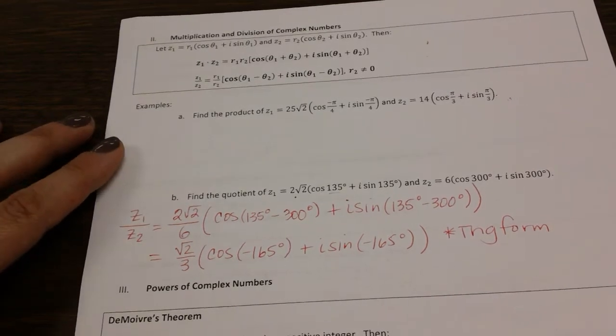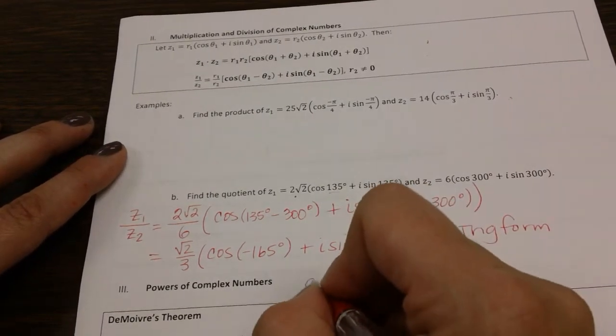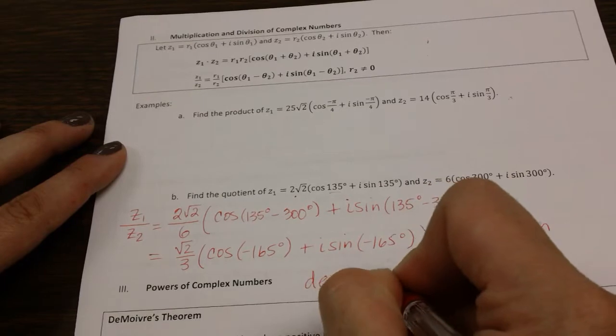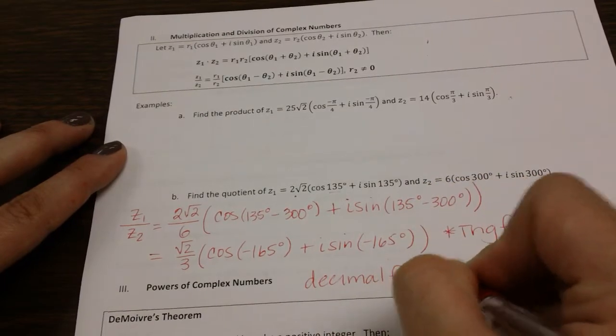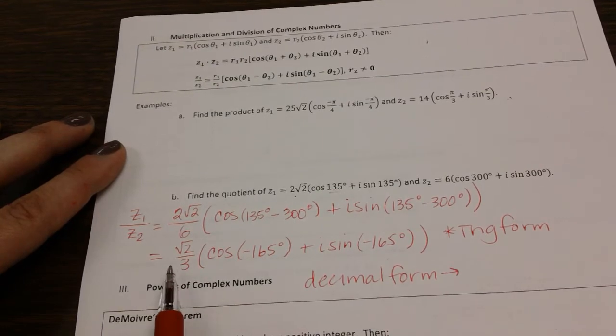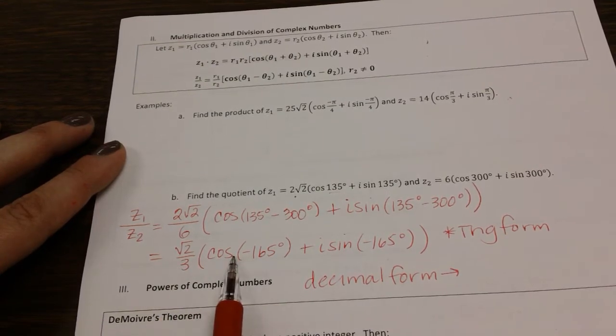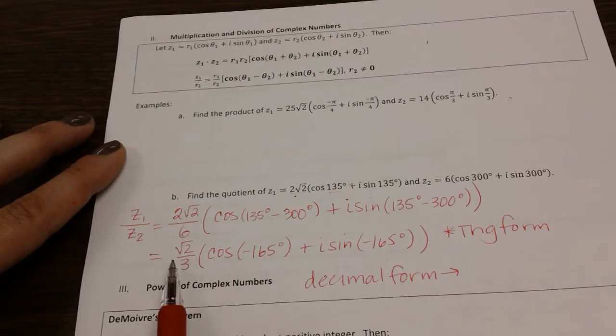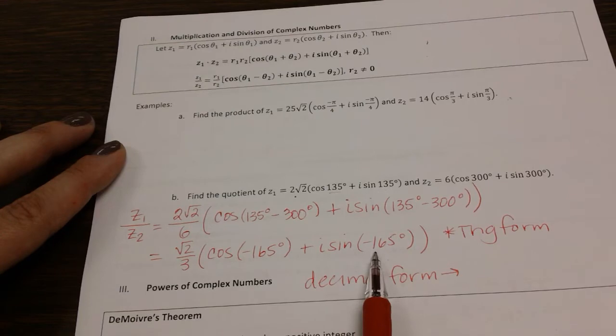If you were asked to write your answer in decimal form, all you do is multiply it out. So we would literally distribute the square root of 2 over 3 and multiply that by the cosine of negative 165, and then square root of 2 over 3 and multiply it by i sine of negative 165.